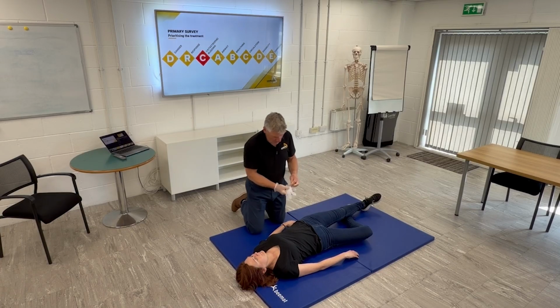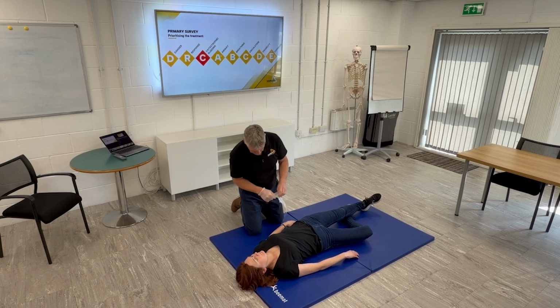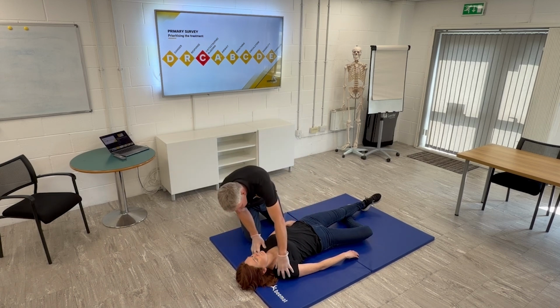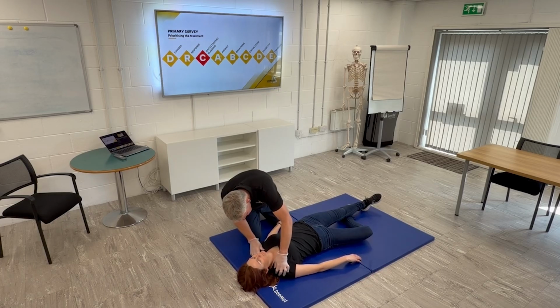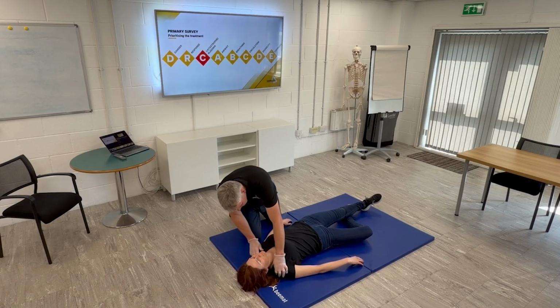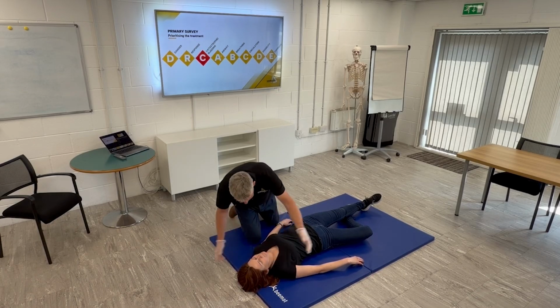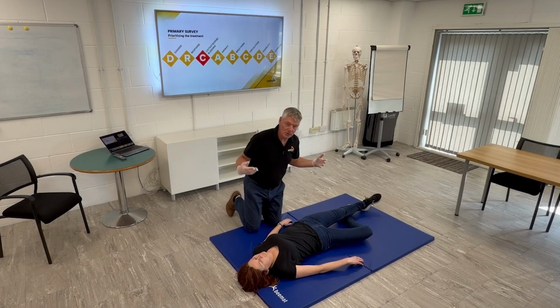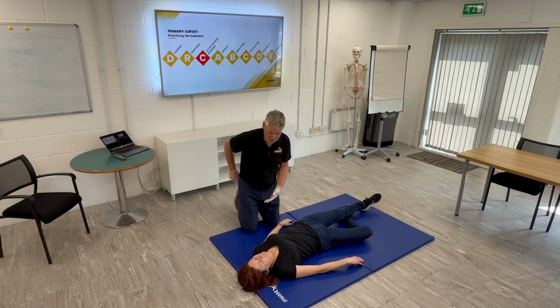I'm a first aider. I'm just going to tap your shoulders, and what I'm doing is obviously assessing for any response, so gently check the shoulders. Is there any sign of a response? I'm not getting any response. I'm not going into any detail here about levels of response. I'm just assessing to see if there's an immediate response.